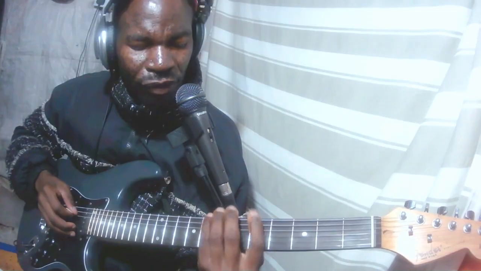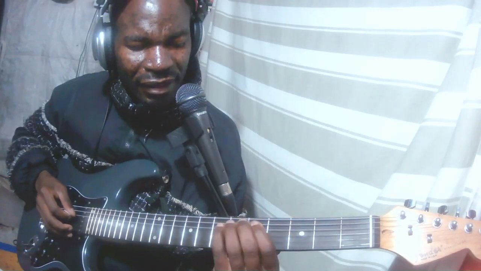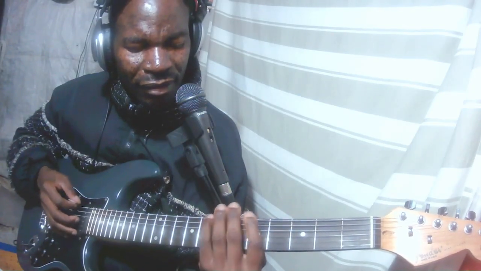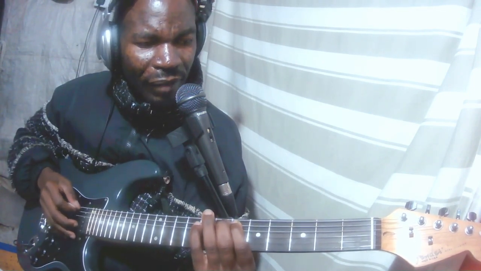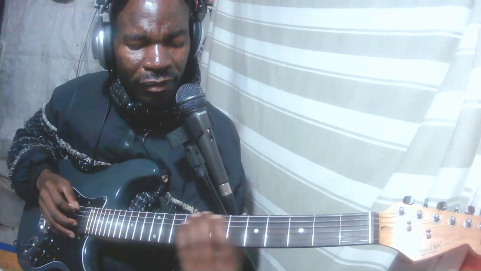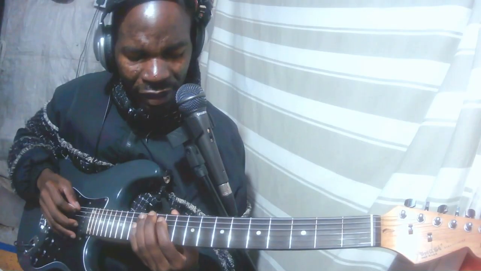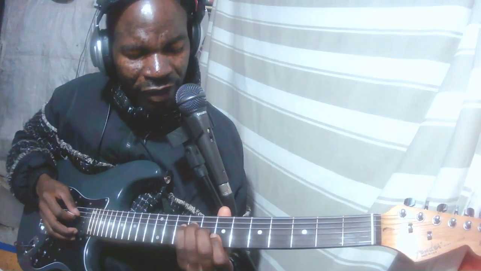It's always simple using the bar chords. This is the string, this string number 2. You can play A minor anywhere along this place.